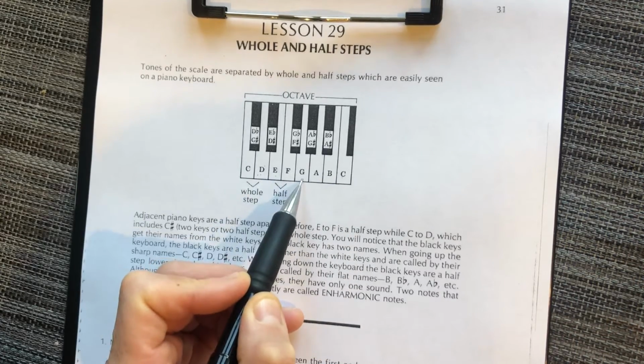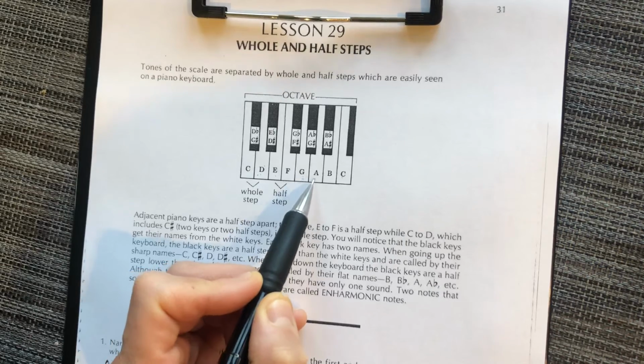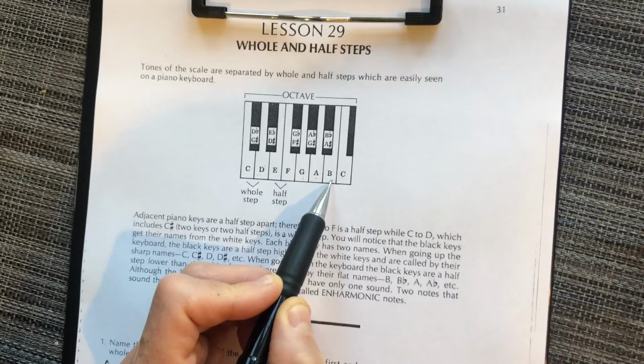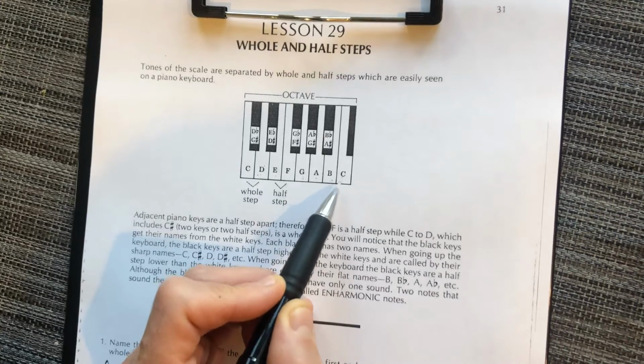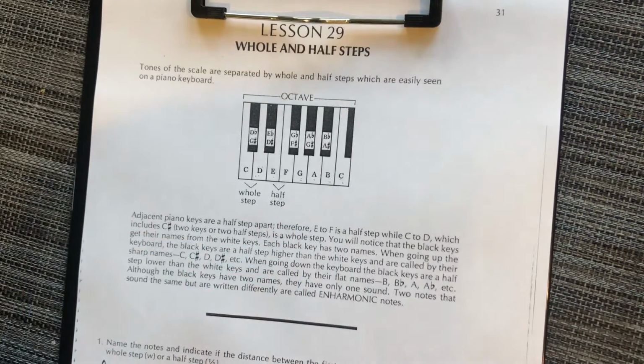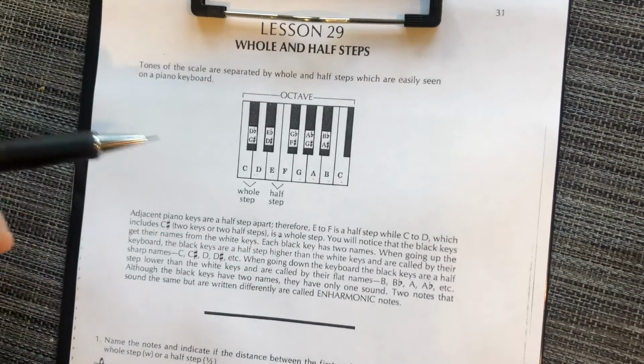F to G would be a whole step. G to A would be a whole step. A to B would be a whole step. And like I said before, B to C would be a half step. So let that sink in for a minute.